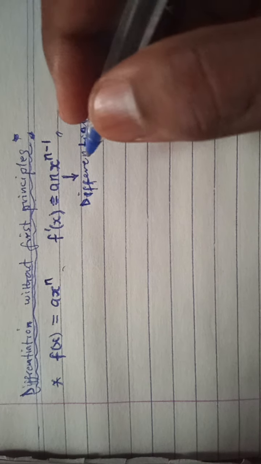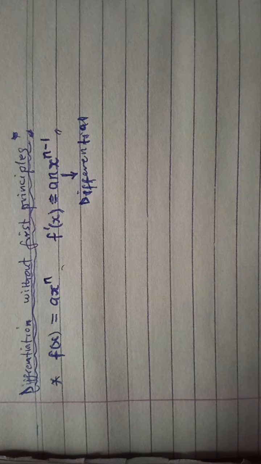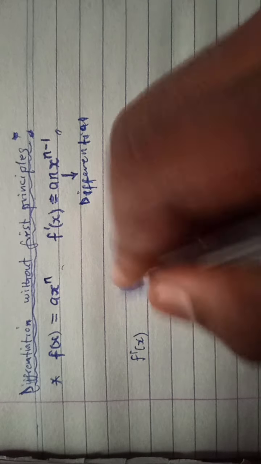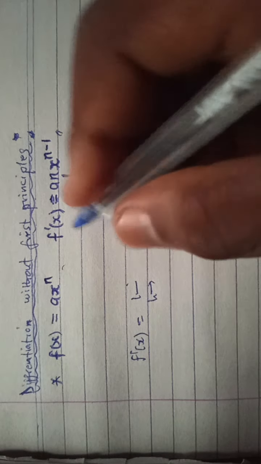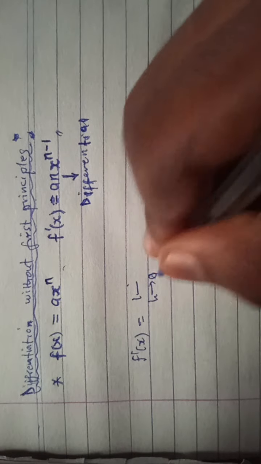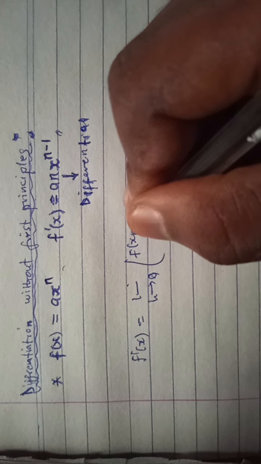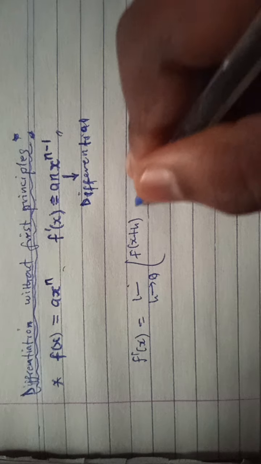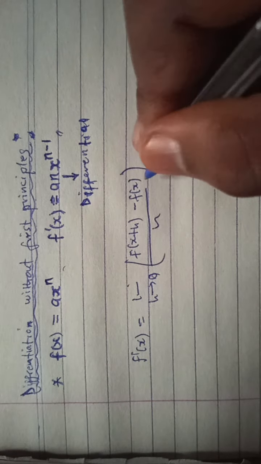So in using the first principle, we put the first principle equation down. So we say that f prime of x is equal to limit as h approaches 0. We are proving this one to be this. So limit as h approaches 0 of the whole expression f of x plus h, that is f of that expression, minus f of x all over h. Have you seen that, guys?